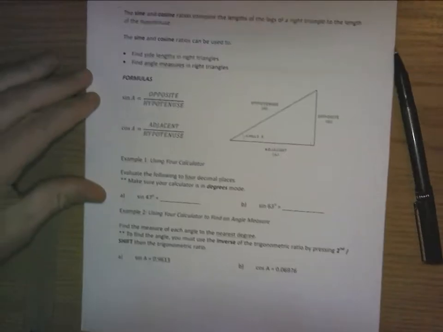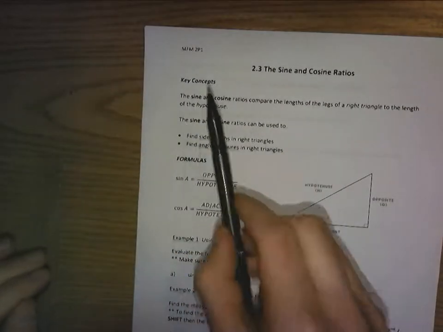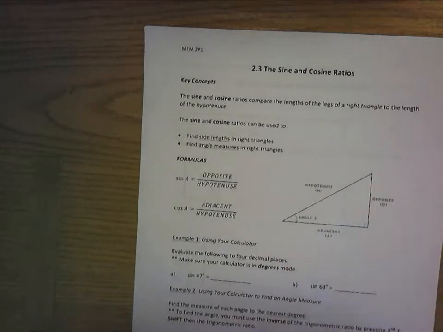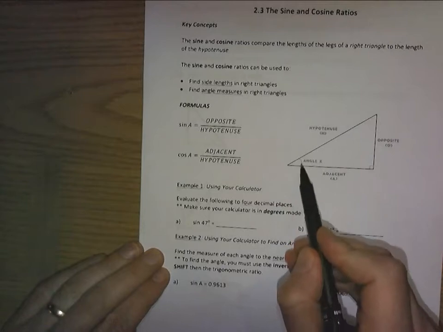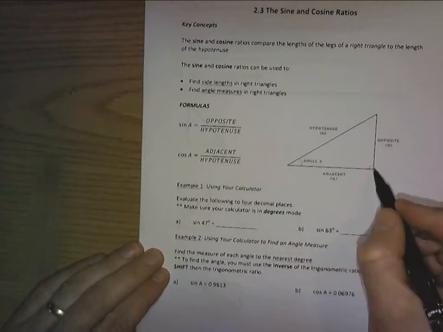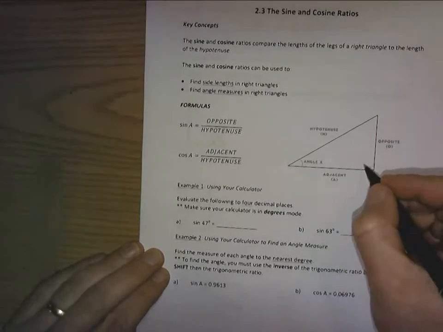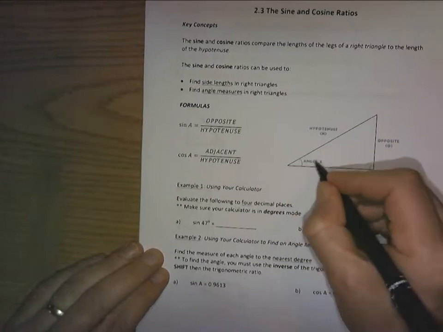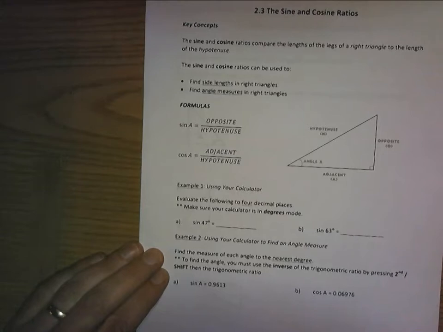Okay, here we go. We're ready to start with our lesson 2.3. Key concepts. The sine and cosine ratios compare the lengths of the legs of a right triangle to the length of the hypotenuse. So here's a right triangle. Here's an angle x that we're referencing. That's my 90 degrees, which means this must be the hypotenuse. This is beside the angle that I'm referencing, so it's the adjacent. This is opposite the angle that I'm referencing, so that must be the opposite side.